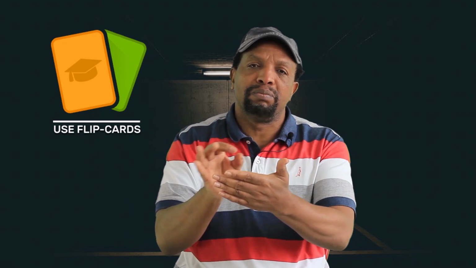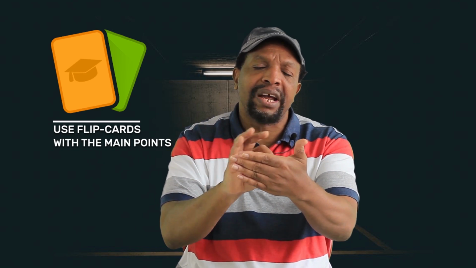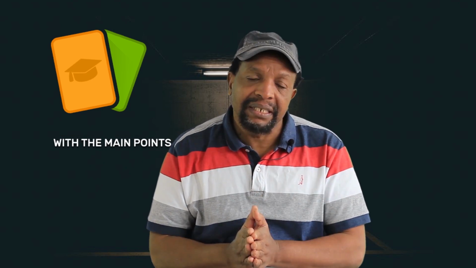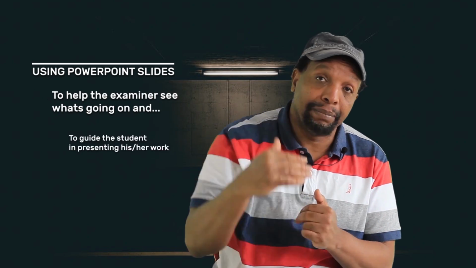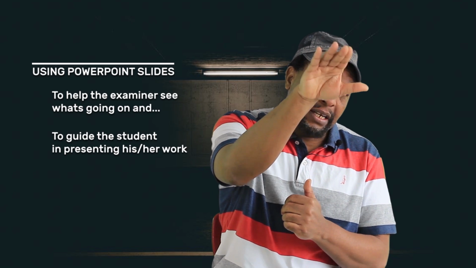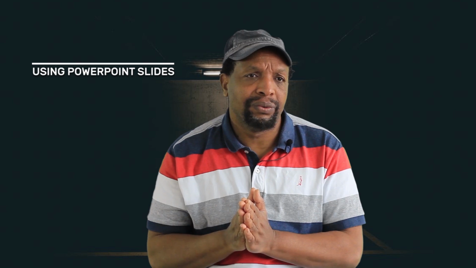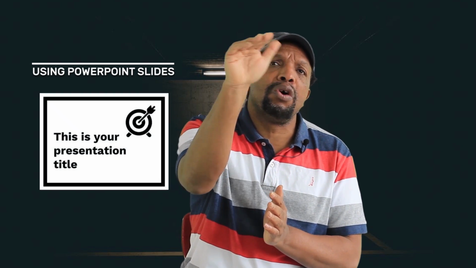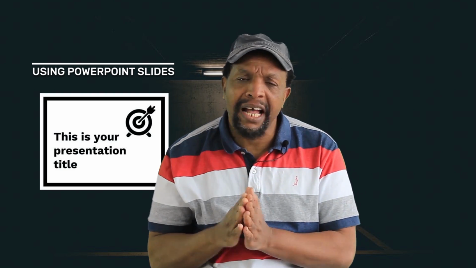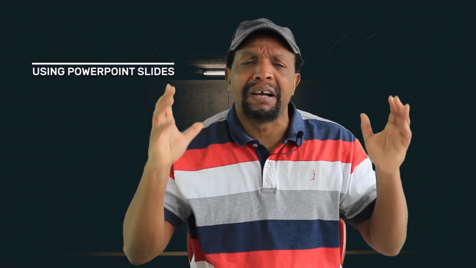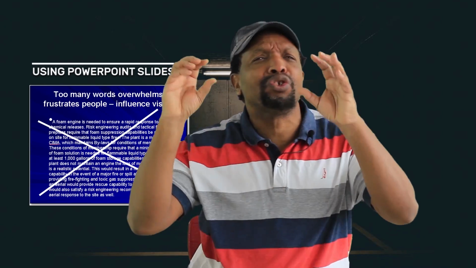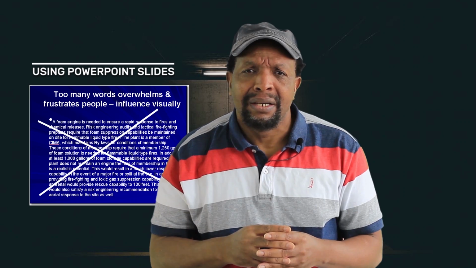Ideally, what a student is supposed to do is to have some form of flip cards, cards whereby you write down the main points, and you'll find some presentations where the students have a PowerPoint. So one, for the examiner to see what is happening, and secondly, for them also to enable them to follow their line of argument. So that PowerPoint that you have should have small points which can give you guidance. And you'll find some students make this mistake of having a very loaded PowerPoint where they put all the content inside that really looks a bit messy.